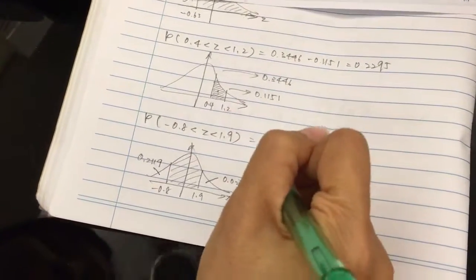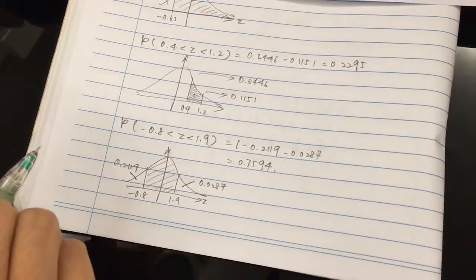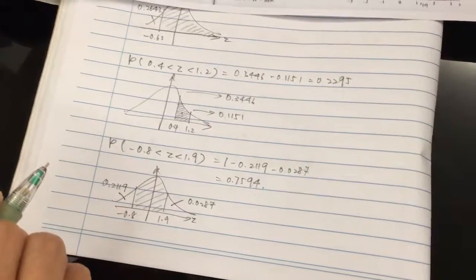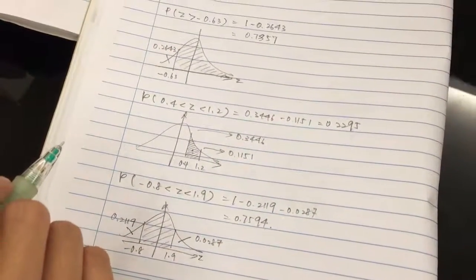Which the answer is 0.7594. So hopefully this one helps you how to read the table. Go revise it and practice on the question. Okay.